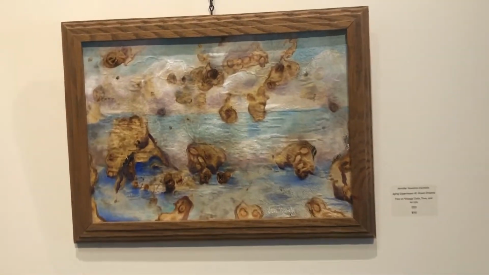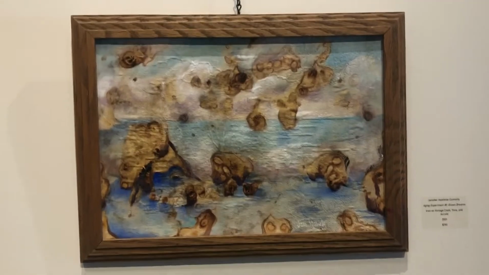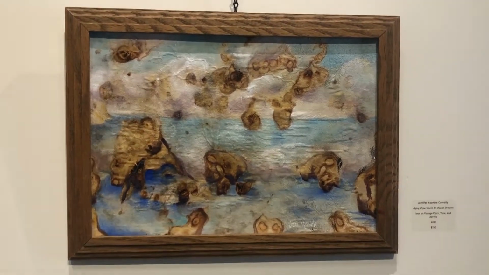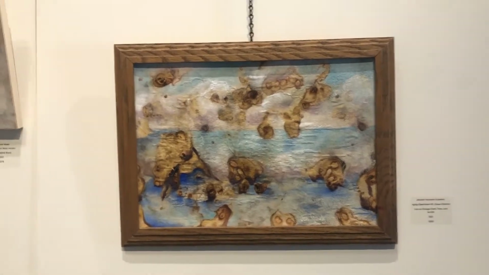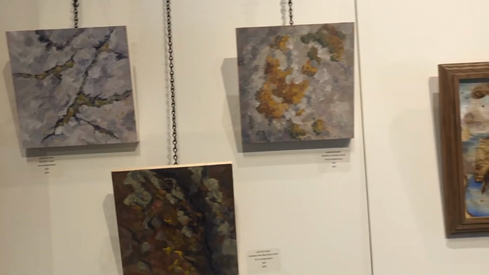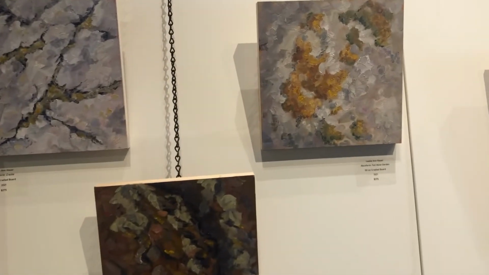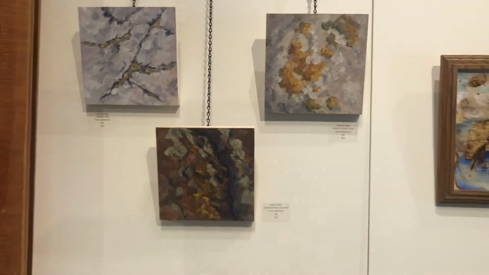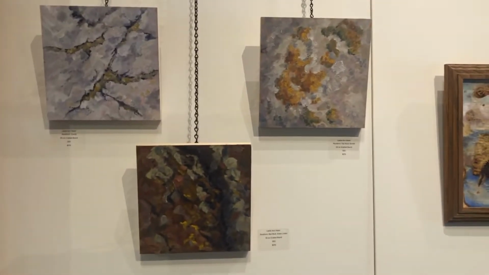These include Jennifer Hawkins Conley's aging experiment, #1, called Ocean Dreams. And then we also have over here next to that some pieces by Leslie Ann Hauer that are based on patterns that she's seen in rocks and geologic formations.